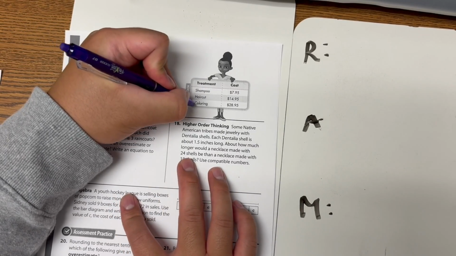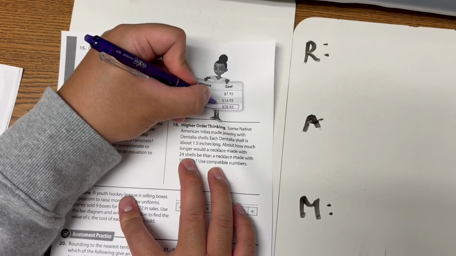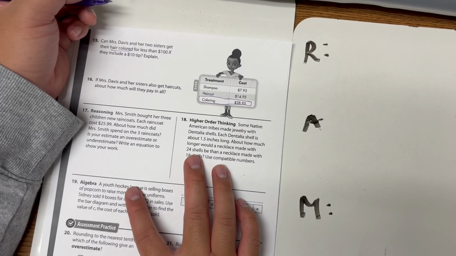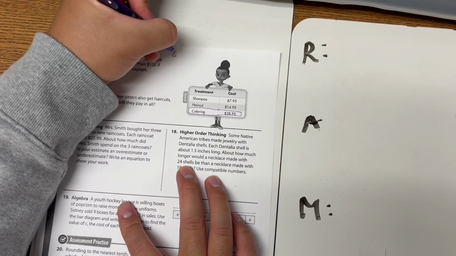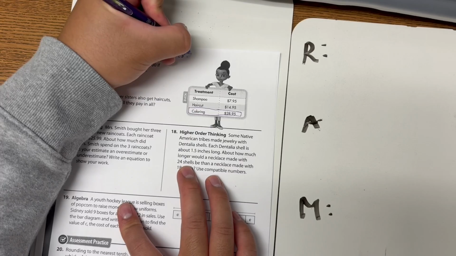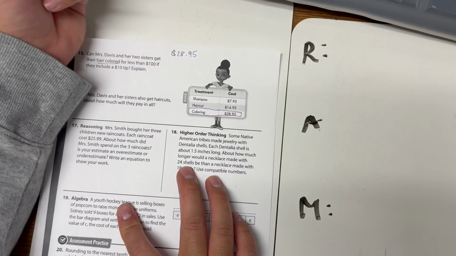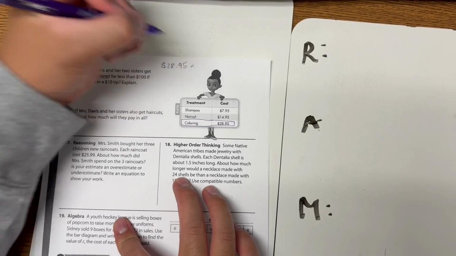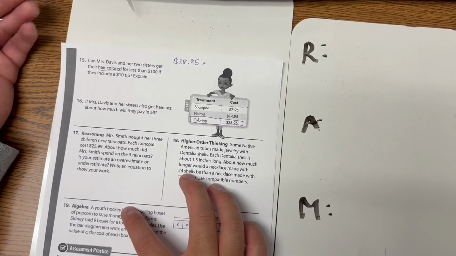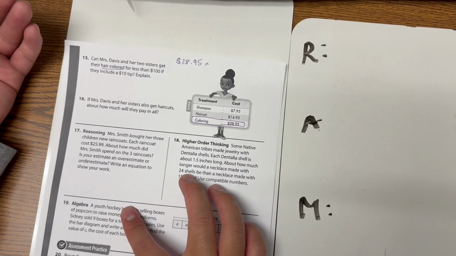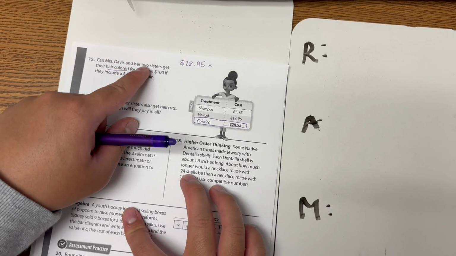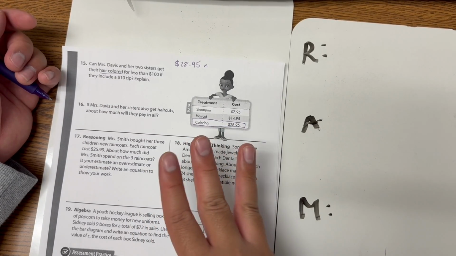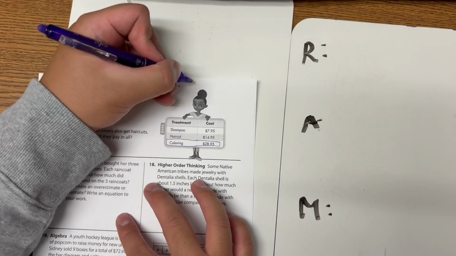So, what we can do, we need to know how much money it costs to get hair colored. From the table, it says that coloring costs $28.95. What I can do, I'll log that, $28.95. Then, the other piece of information that I need to pull is that the people getting their hair colored are Miss Davis and her 2 sisters. Miss Davis is one person, and she has 2 sisters, for a total of 3 people.